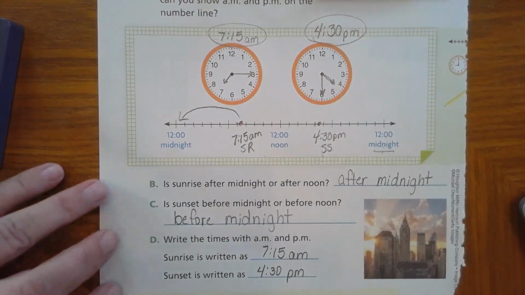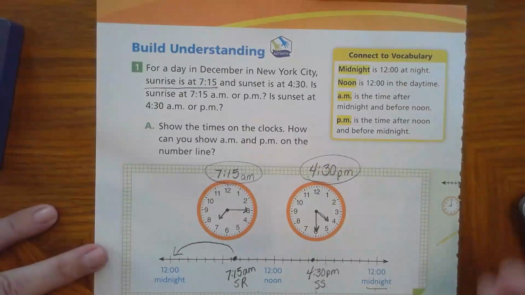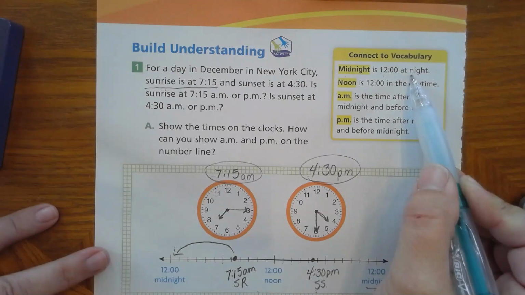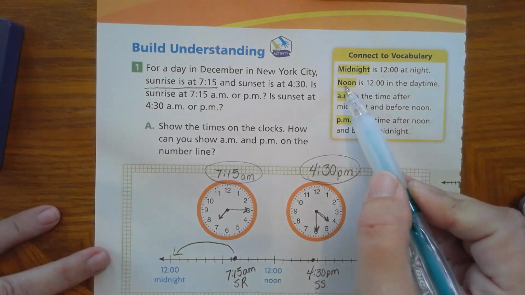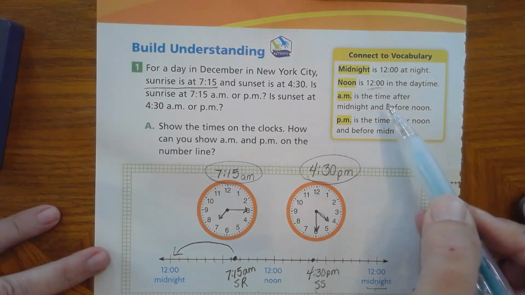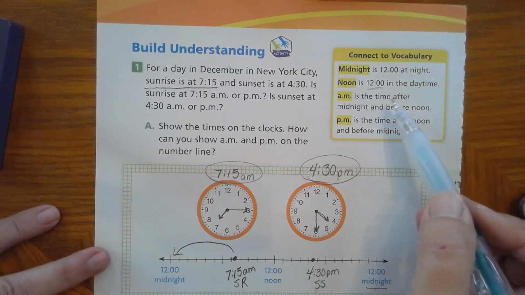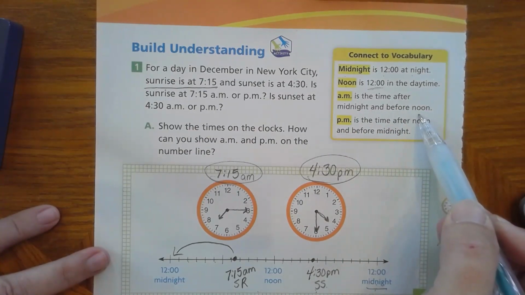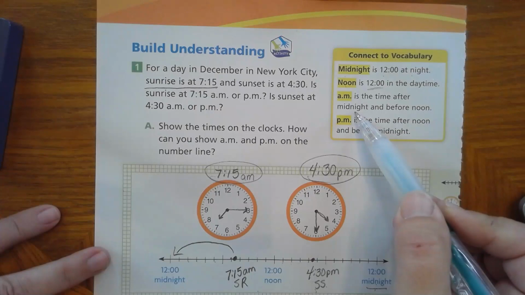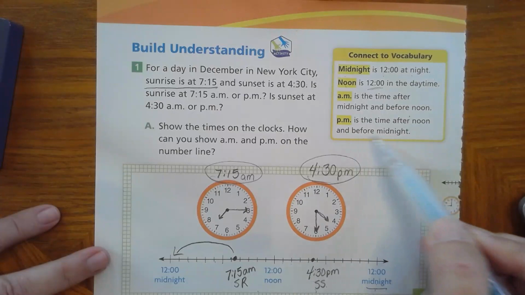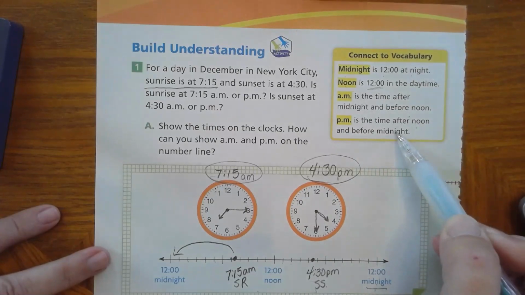All right, let's scoot up to the top and look at this right quick before we move on. Midnight is 12 o'clock at night. You hopefully do not see midnight because you should be snoozing away at that time. Noon, which you do see, is 12 o'clock in the daytime, and that's usually around the time we're leaving the lunchroom. AM is the time after midnight and before noon. So that's whenever you're snoozing away before lunch. And PM is afternoon and before midnight. So that's after lunch until you're snoozing away at midnight.